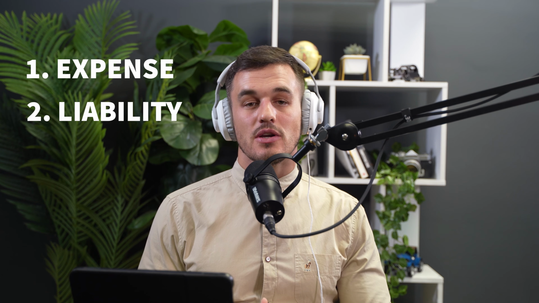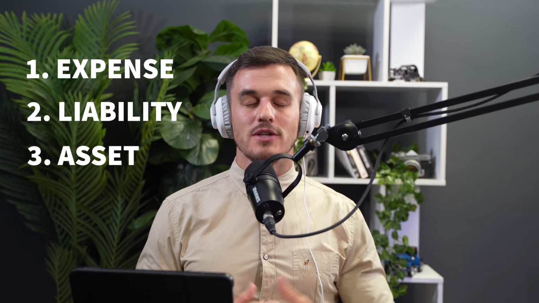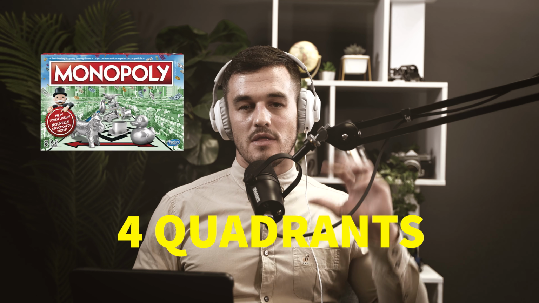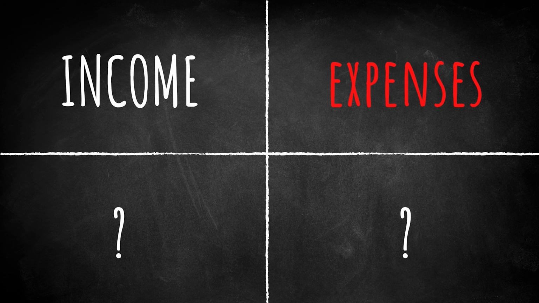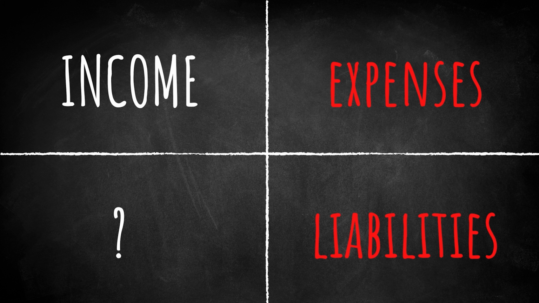That income can go to one of three places. It can either go to what we call an expense, it can go to a liability, or it can go to an asset. Now, I want you to imagine this as being a game with 4 quadrants. The one quadrant is the income quadrant, which is, as we said, the origin of cash flow. The second quadrant is where this goes to an expense. The third one is where it goes to liabilities. And then lastly, where it goes to assets.